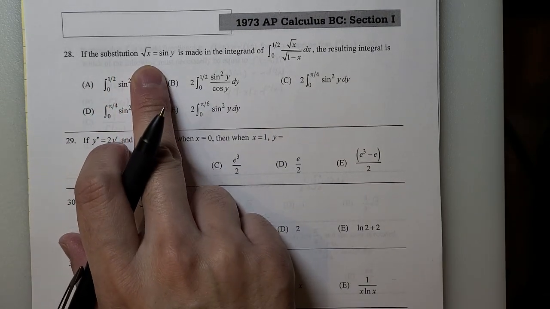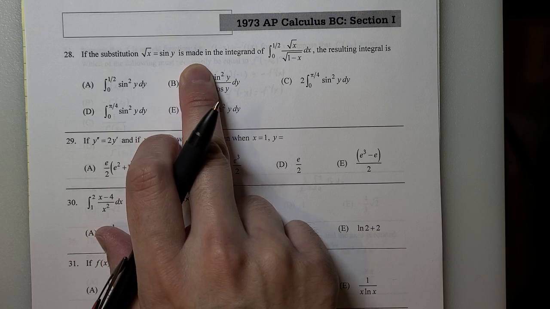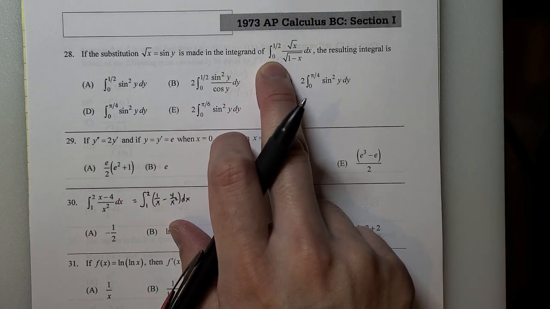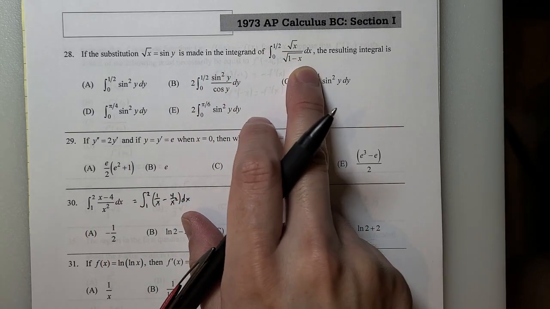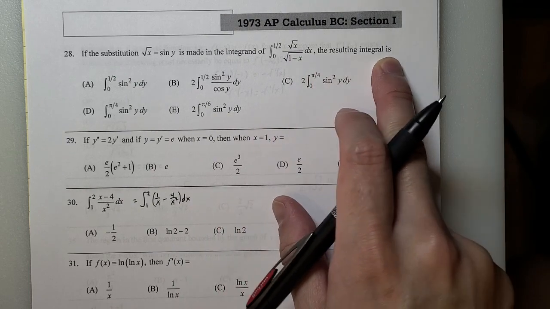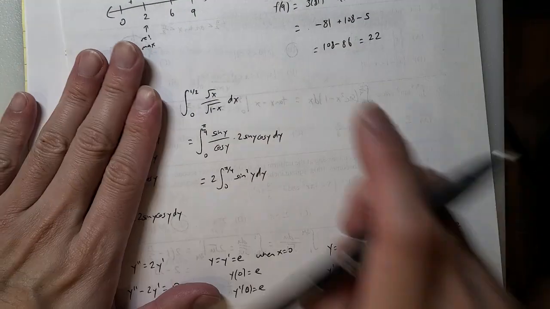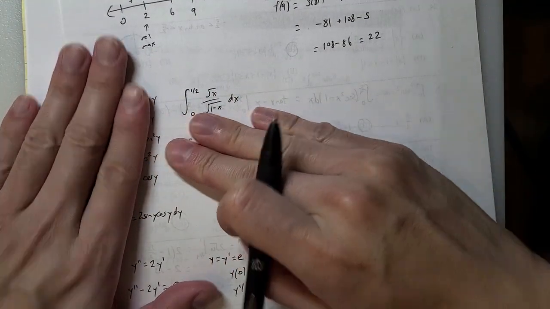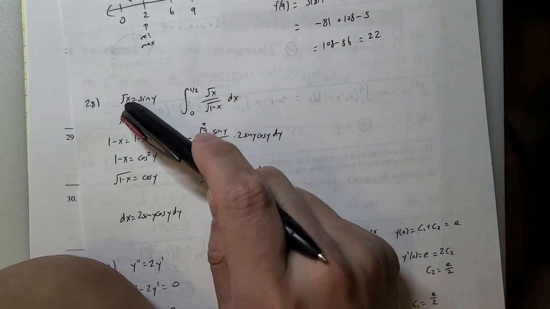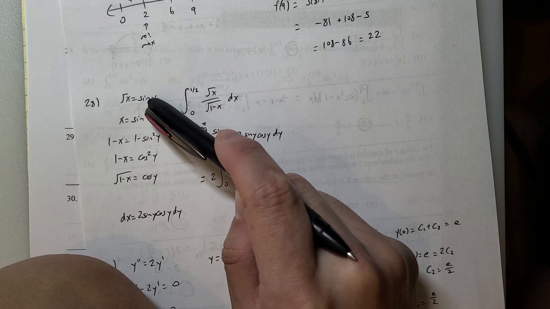If the substitution square root x is sine y is made in the integrand of the integral from 0 to half of square root x over square root 1 minus x dx, the resulting integral is what? So here's our integral. Ignore that first. They ask us to substitute square root x is sine y.